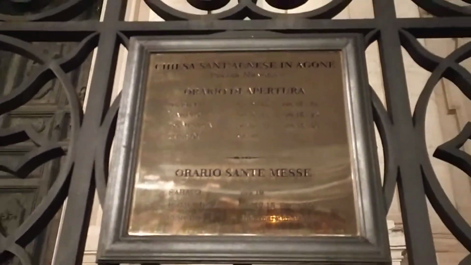Now, after seeing briefly the fountain, not that briefly actually, why are we here and why is this church called Sant'Agnese in Agone? Well, because here there was a stadium, the stadium of Domitian, and the challenges and competitions that took place here were called agones. And that's why we are talking about Sant'Agnese, Holy Agnes, in Agone, in the stadium of Domitian.